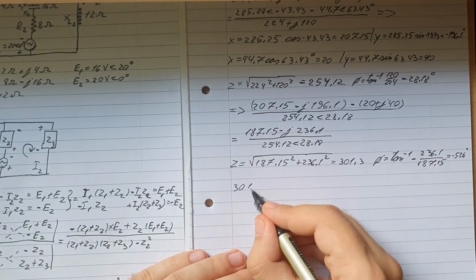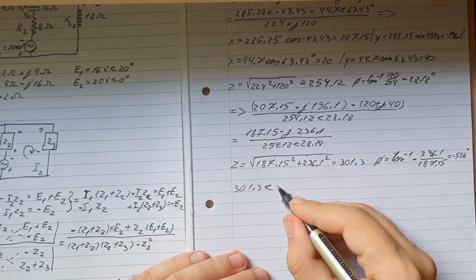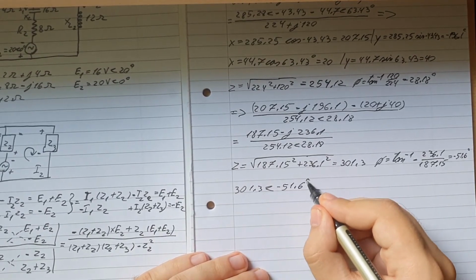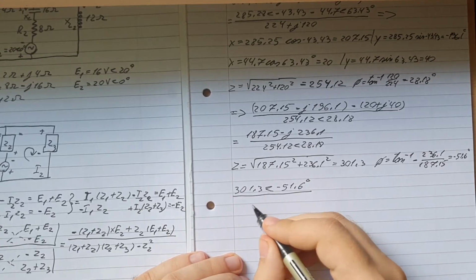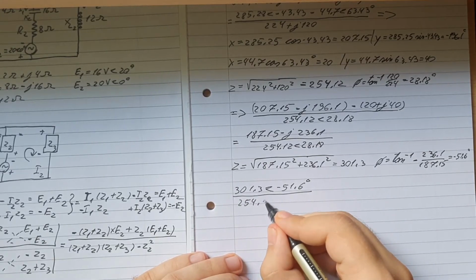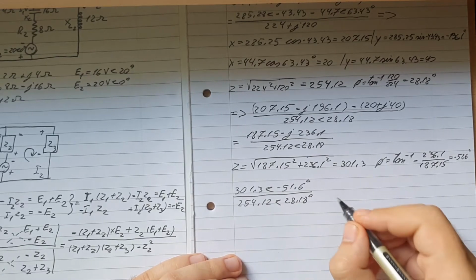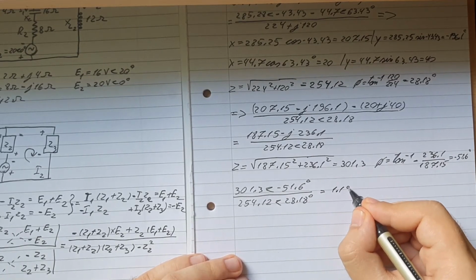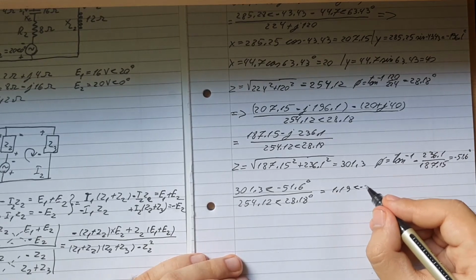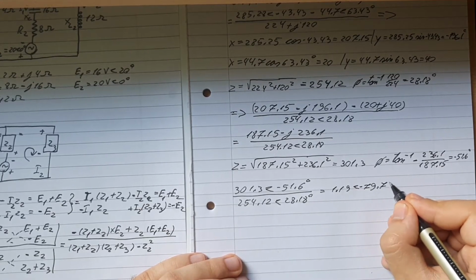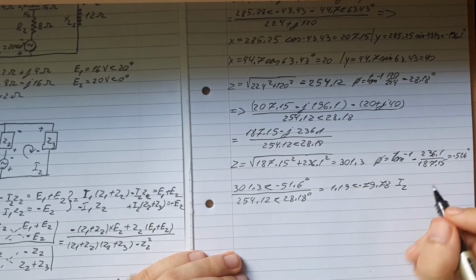And then 301.3 at an angle of minus 51.6 degrees divided by 354.12 at an angle of 28.18 degrees will be equal to 1.19 at an angle of minus 79.78, and that will be I2.